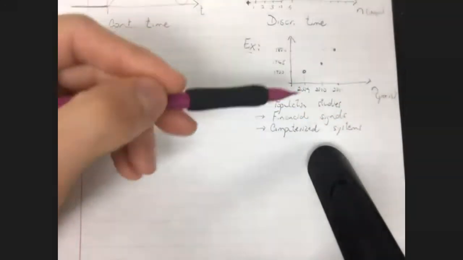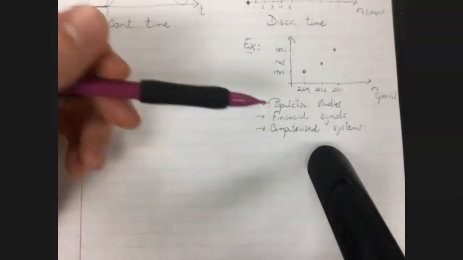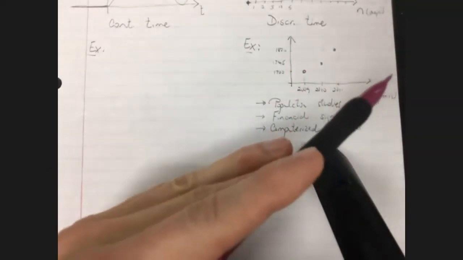And then anything based on a digital clock, let's say a computerized clock, computerized systems. So on my horizontal axis with computers, you're really only checking what happened at a certain interval, then at the next one, then the next one, and it's not going to be this continuous line. So that's something important there.